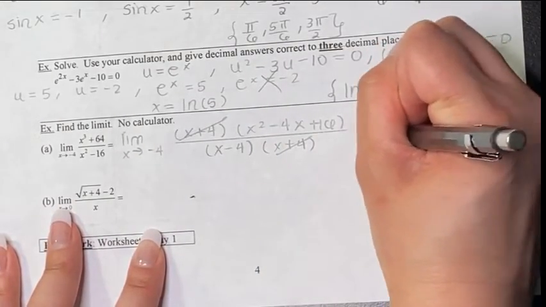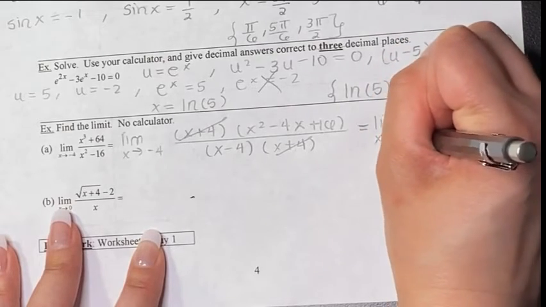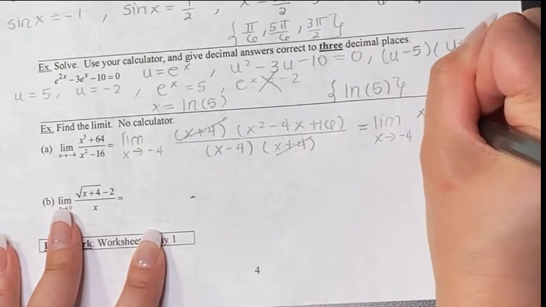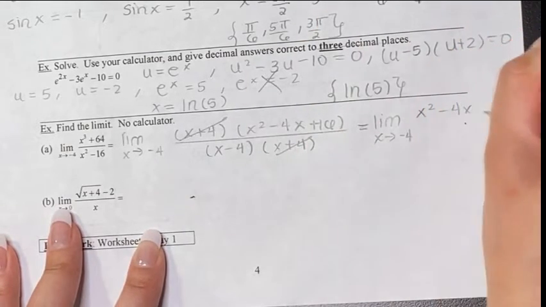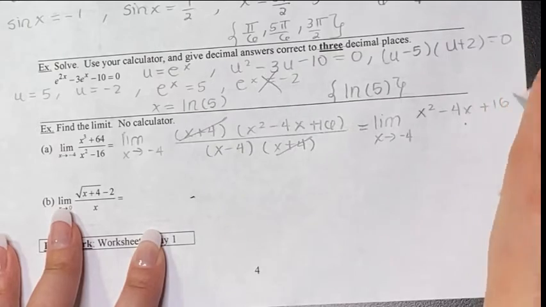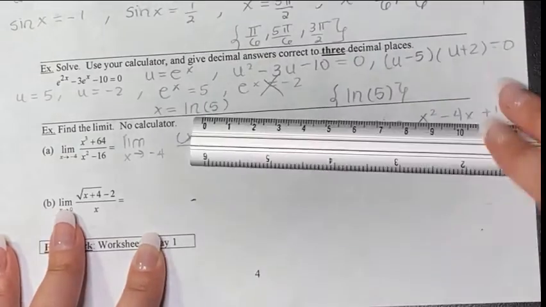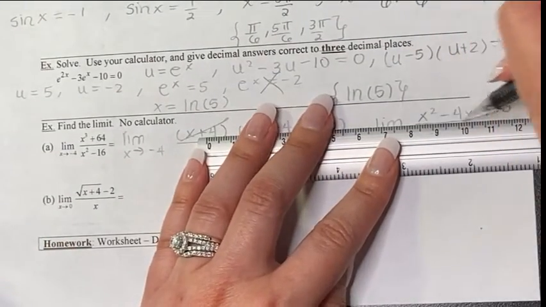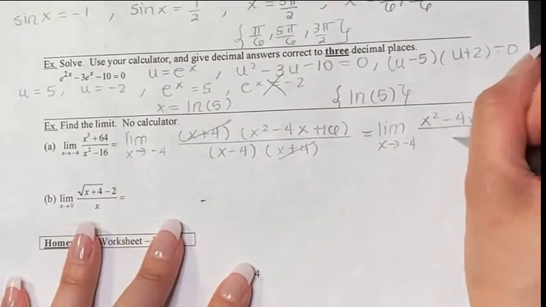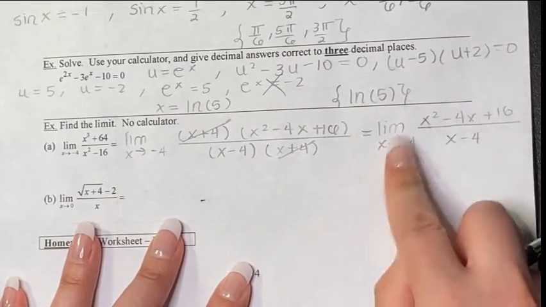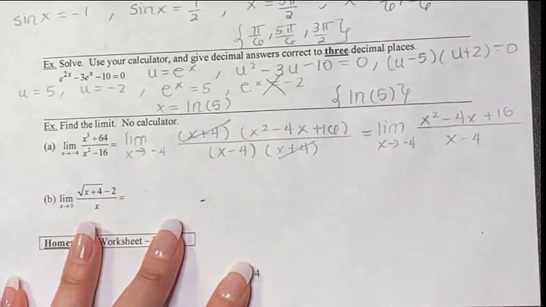So you have the limit when x approaches -4, and it's going to be x squared minus 4x plus 16, divided by x minus 4. So when we evaluate this expression with -4, what happens?